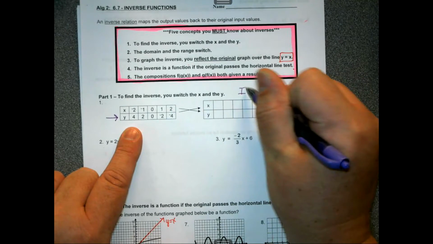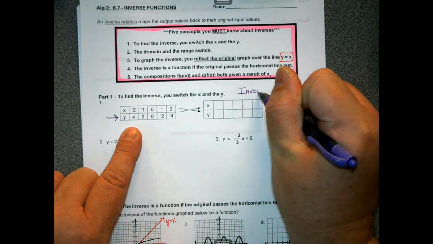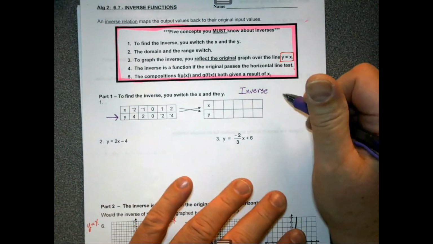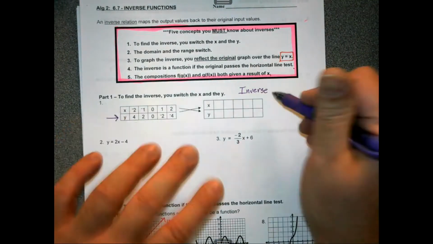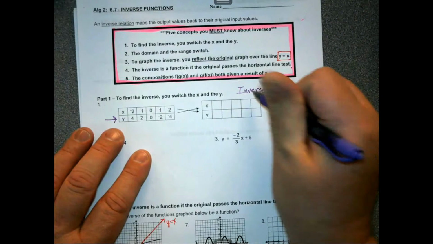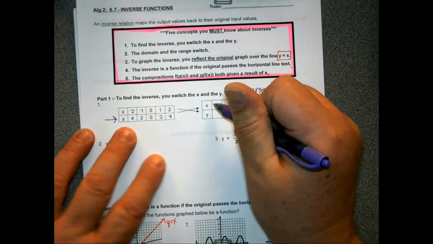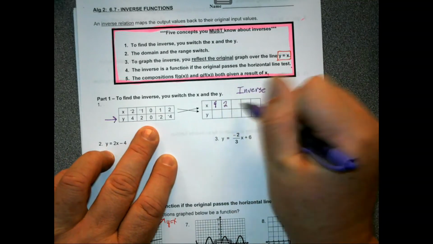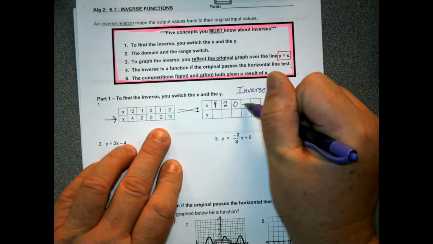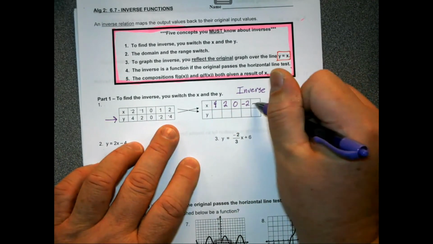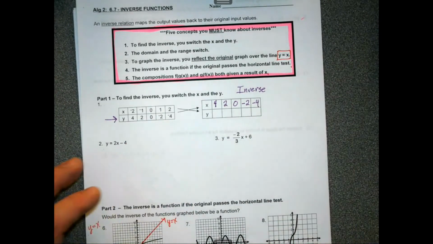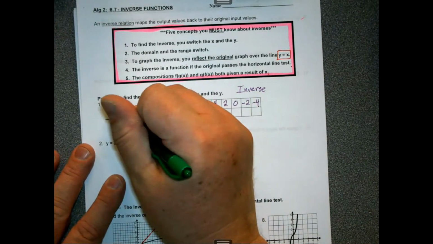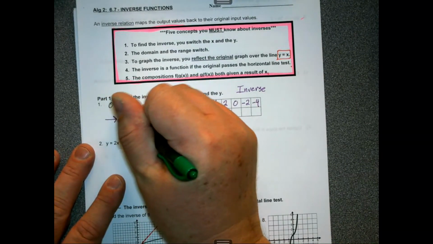So this is my inverse function. Maybe, we don't know because we didn't really check to see if it's a function or the horizontal. Anyway, this is my inverse domain. So I'm going to have 4, 2, 0, -2, and -4. And I know this is a function because I did check this one. So this is my original function.